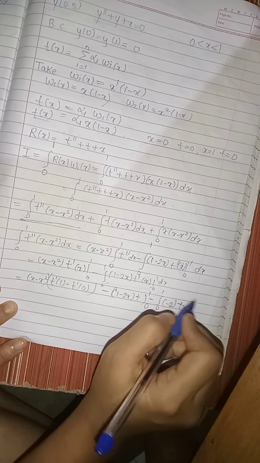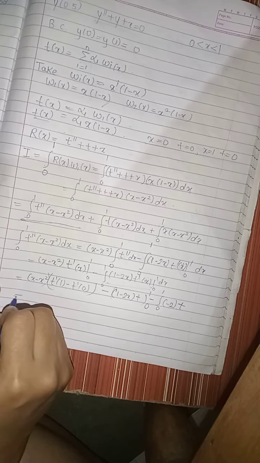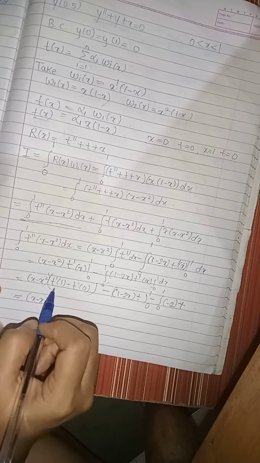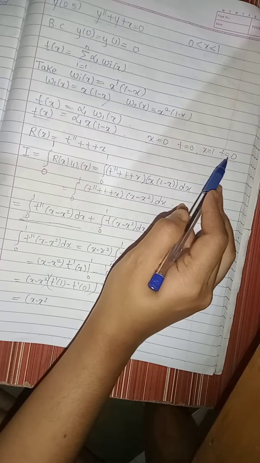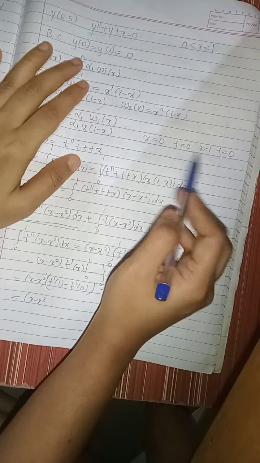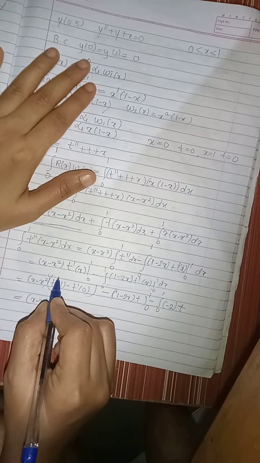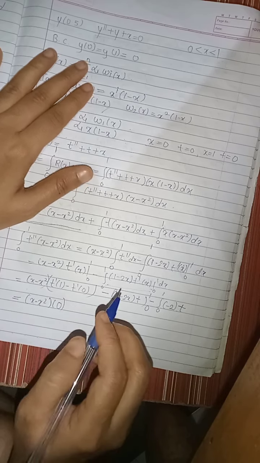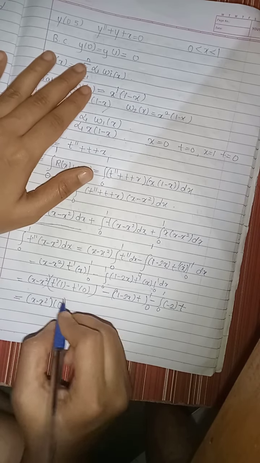Now x minus x square is 0 at x equals 0 and x equals 1, so this term will give you 0, and there is no need to solve it.